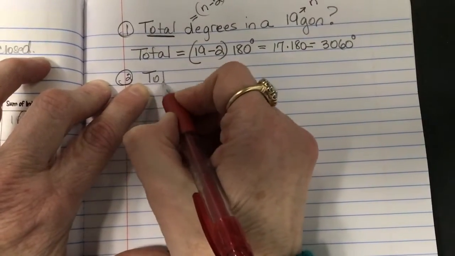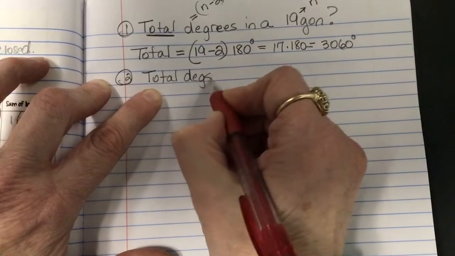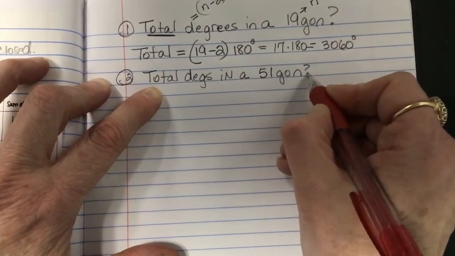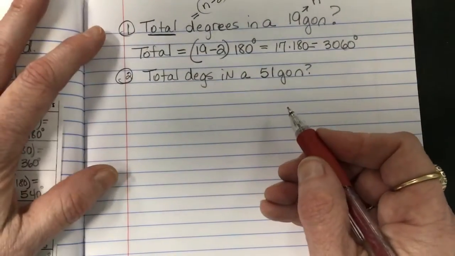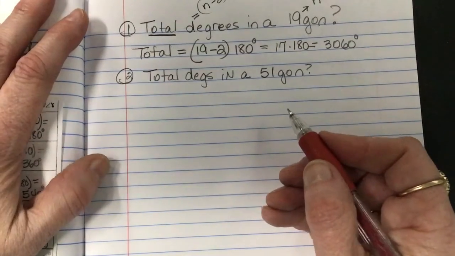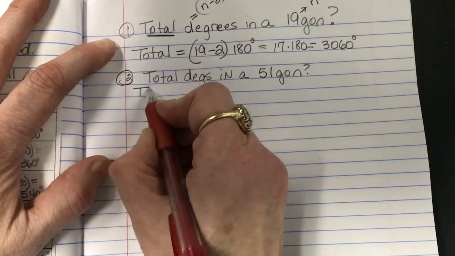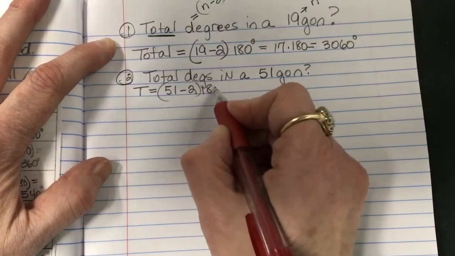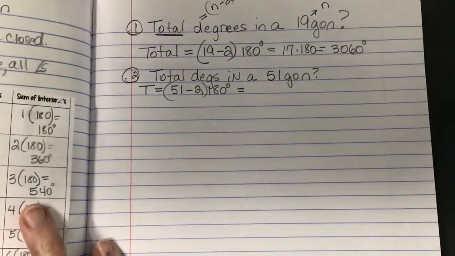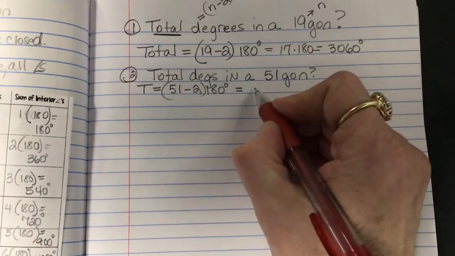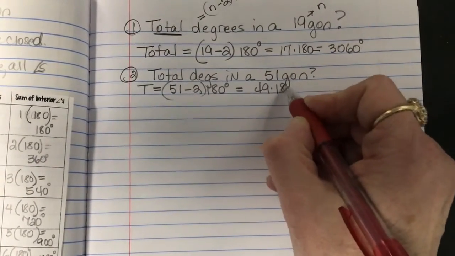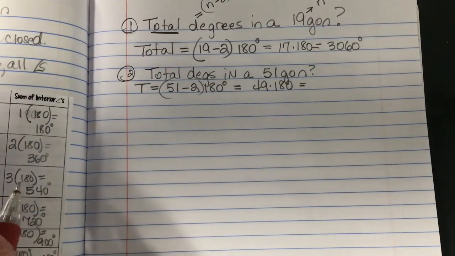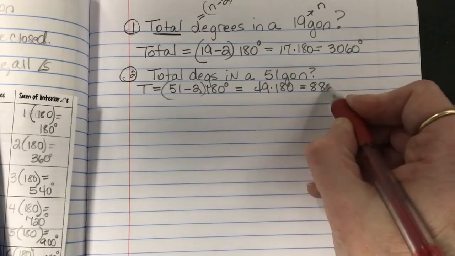Okay, total degrees in a 51-gon. If I do one you have in classwork, so be it, whatever. I doubt you have a 51-gon, but if you do, you do. Total equals 51 minus 2 times 180 degrees. Now, if you don't want to put the 49 times 180, that's your business. You can put dots or you can do parentheses. I got 8,820 degrees.